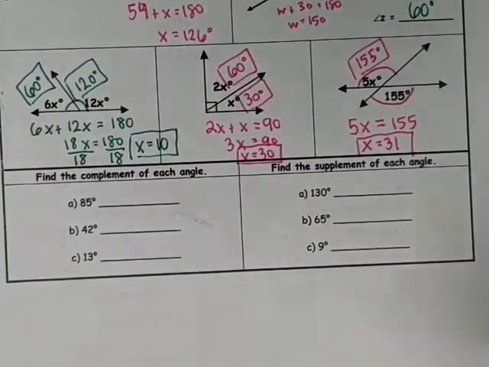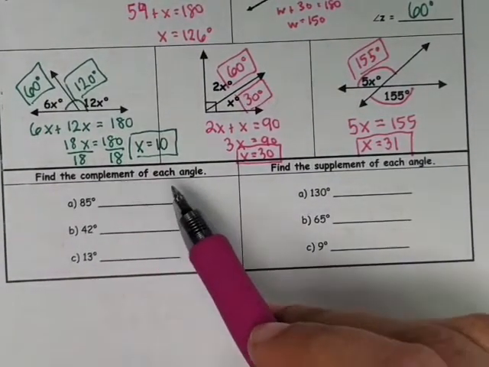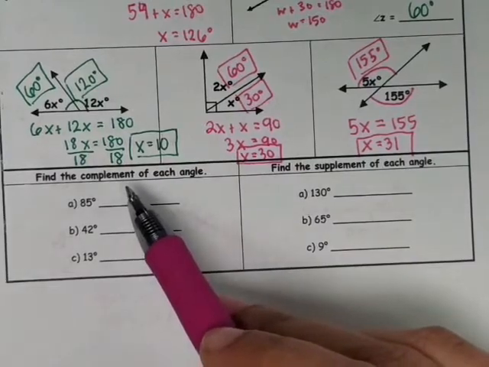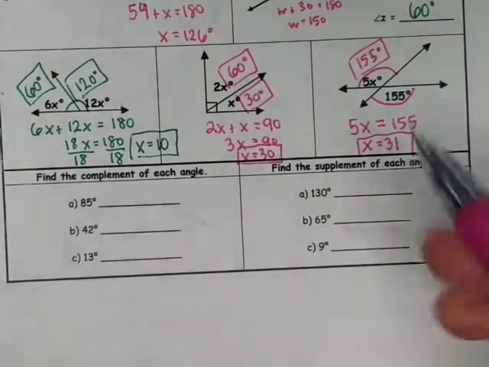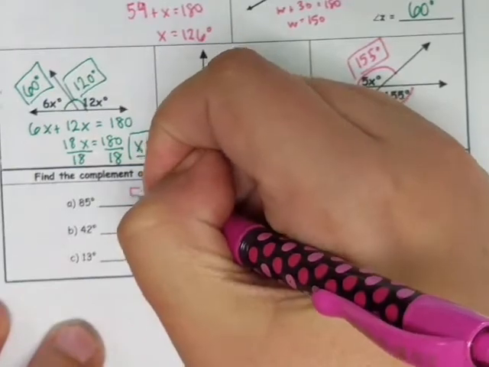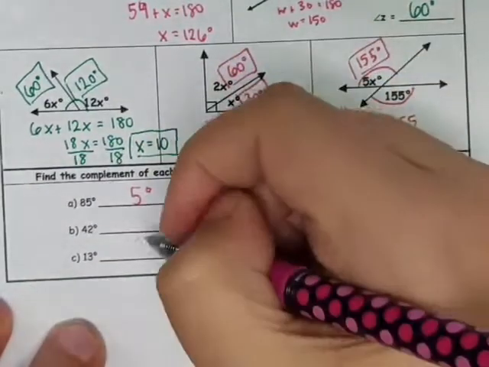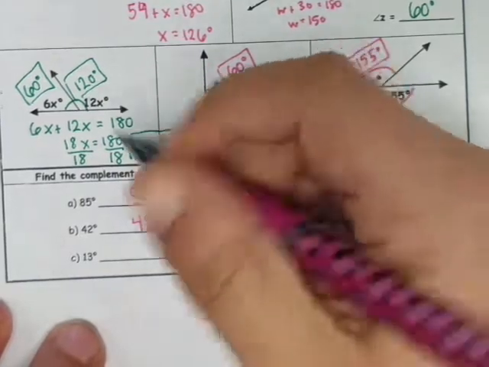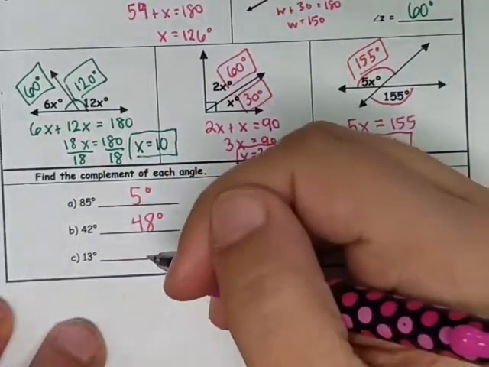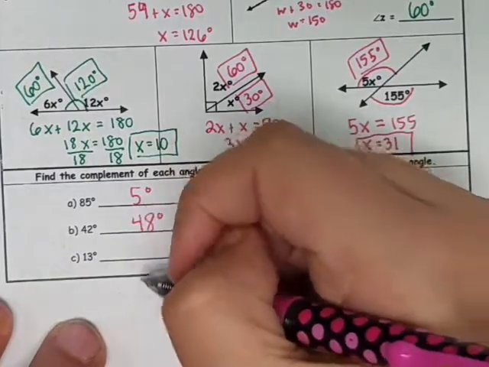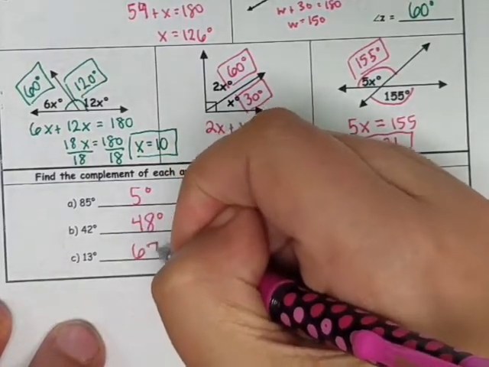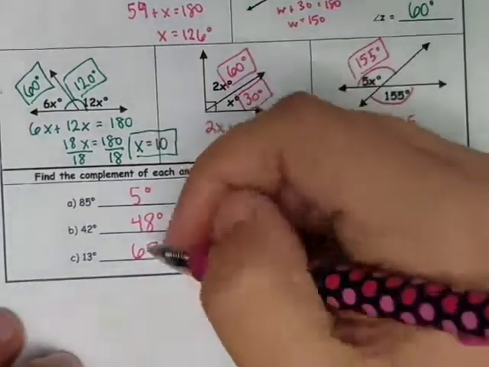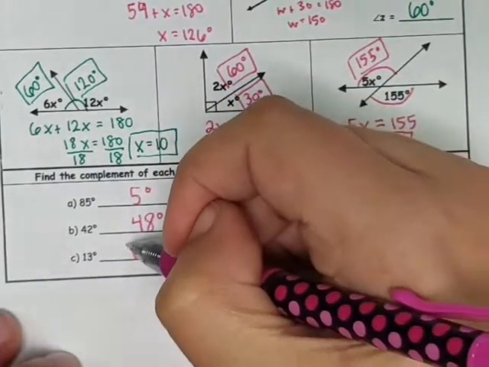The last two we're doing together. All right, find the complement of each angle. Complement means that it's a sum of 90. So 85 plus what equals 90? 5. 42 plus what gives me 90? 48. And 13 plus what gives me 90? 67. No, 77. Sorry.